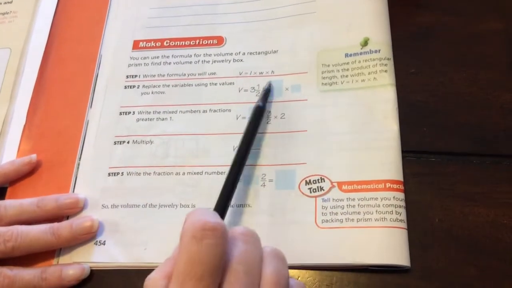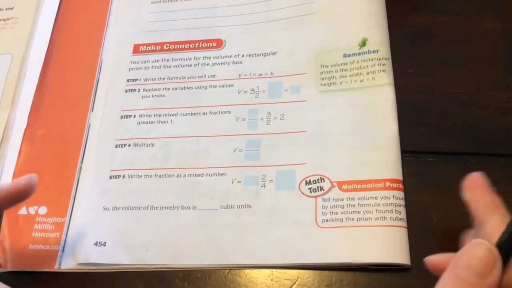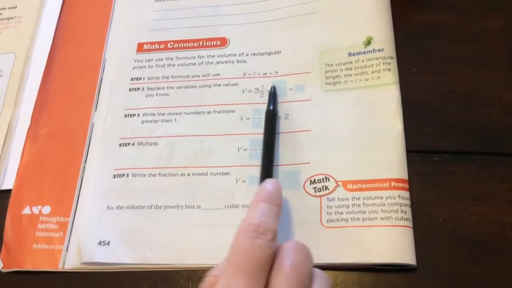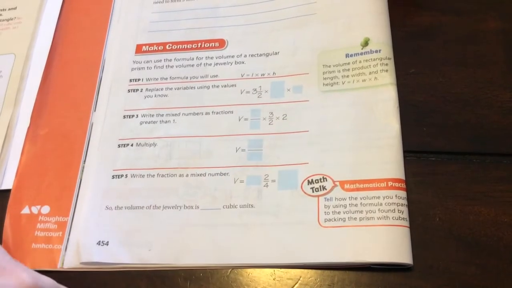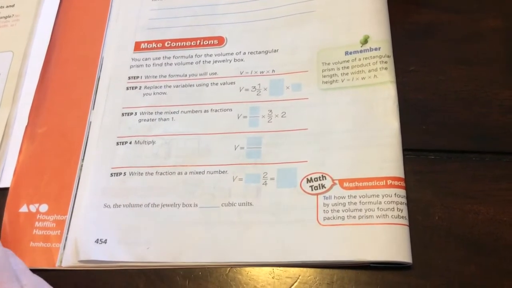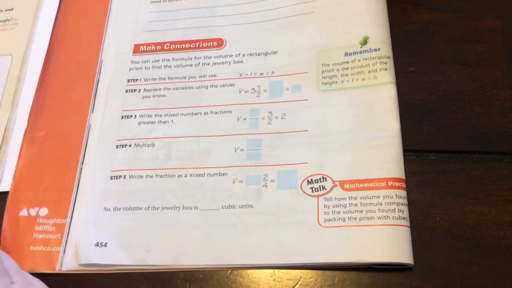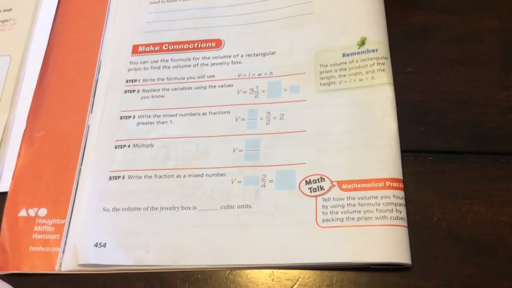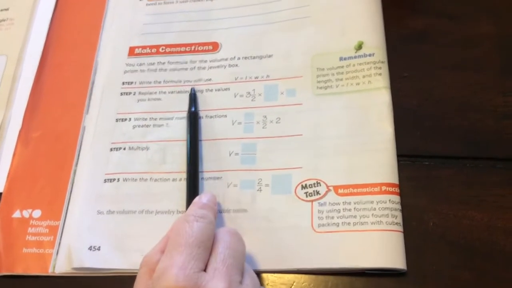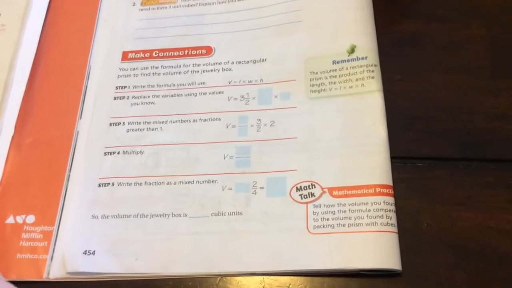Okay, this is the way that we're going to do it, though. We're going to use the formula for volume. Instead of trying to fit half unit cubes, which a lot of us don't have at home, we're going to just use the formula. Volume equals length times width times height. So you can use the formula for the volume of a rectangular prism to find the volume of a jewelry box. So the formula that we are going to use is volume equals length times width times height.